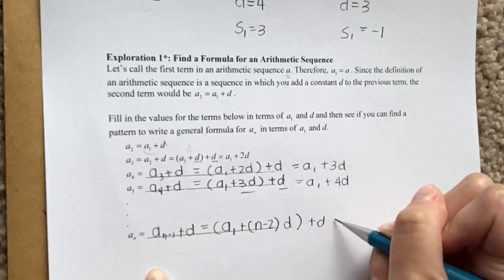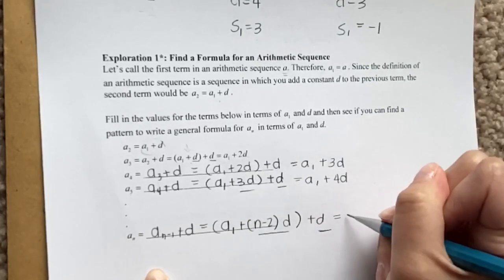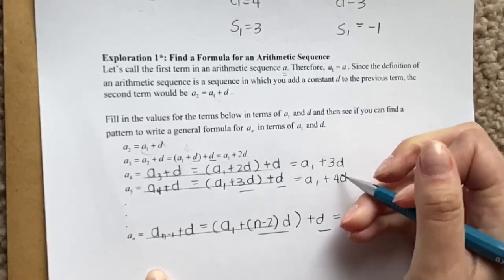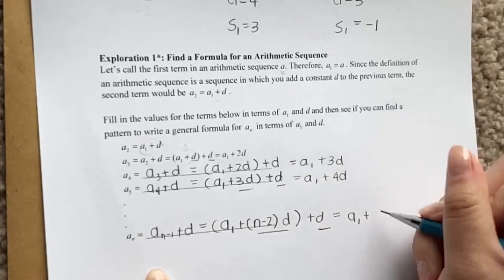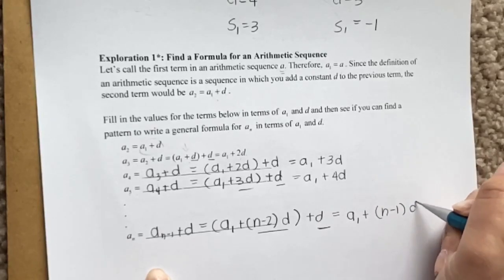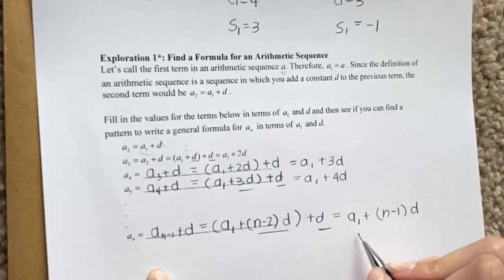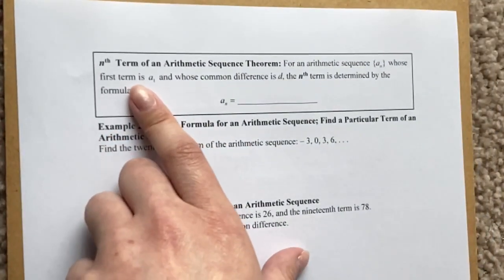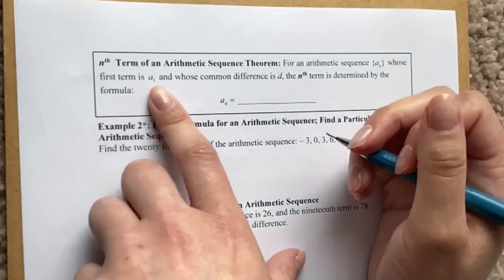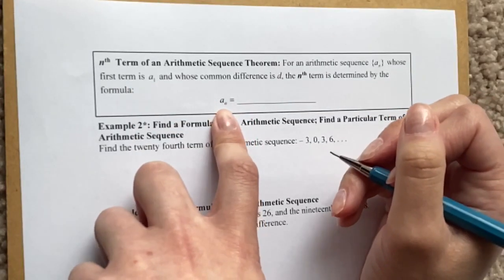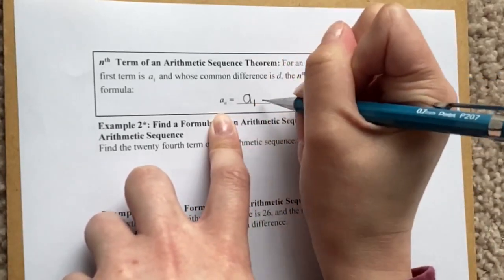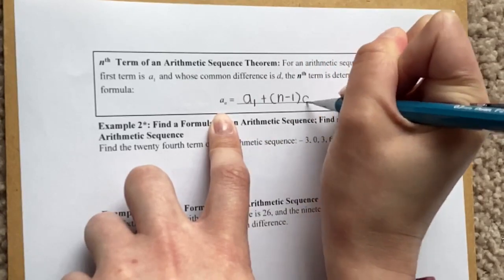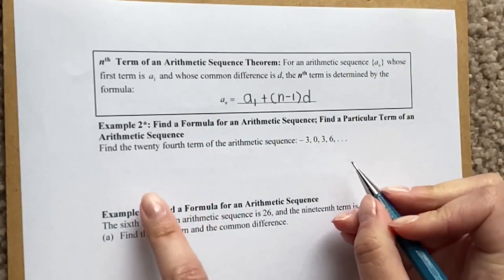So what you have here is that these are like terms. So you have A1 plus, and then n minus 2 plus another one is going to be n minus 1 times D, and this is basically the formula that you have for an arithmetic sequence. So going back here, what we just developed is the formula for a general arithmetic sequence. A sub n is always A sub 1 plus n minus 1 times D, which is the common difference.